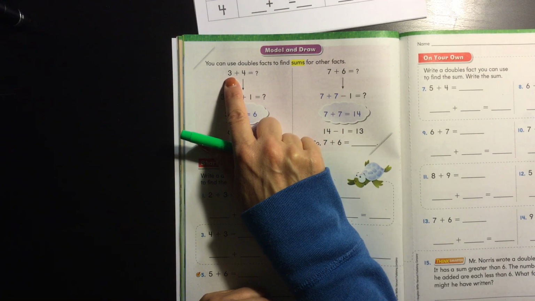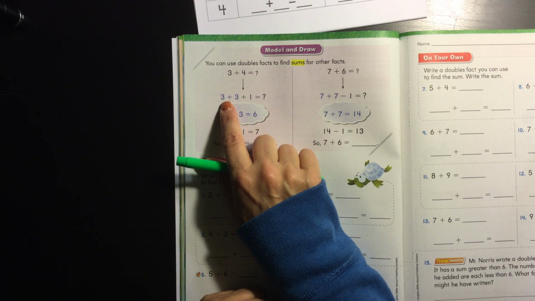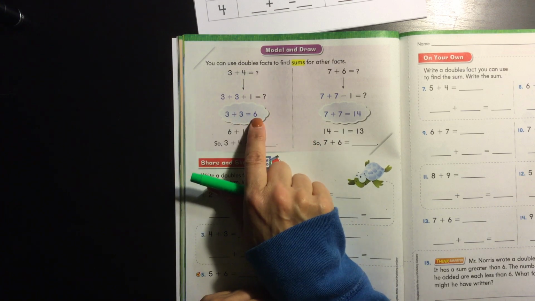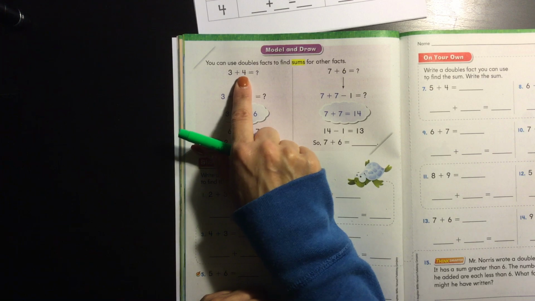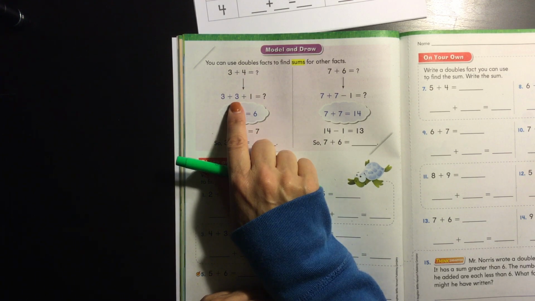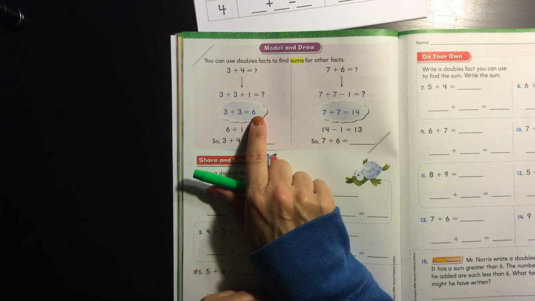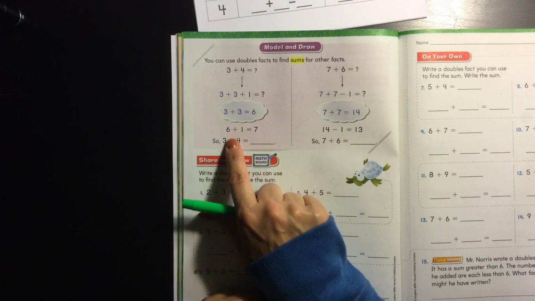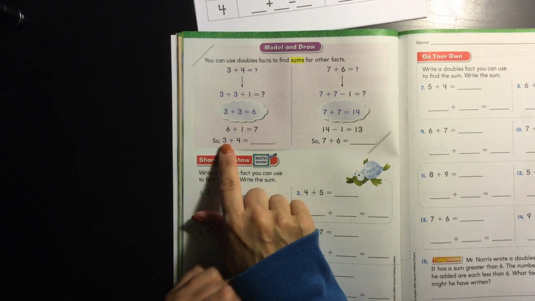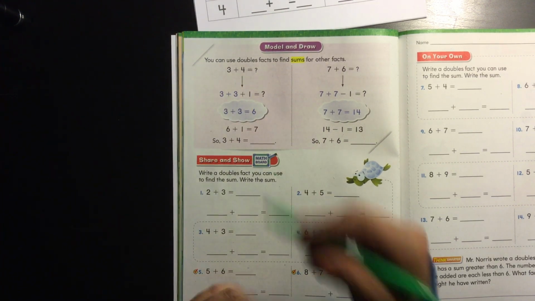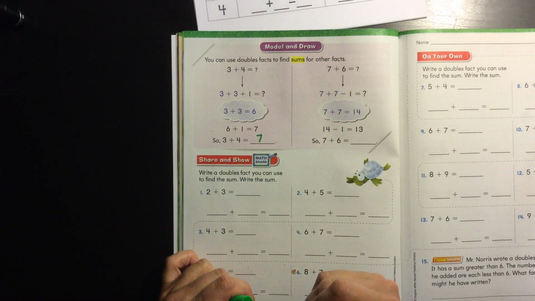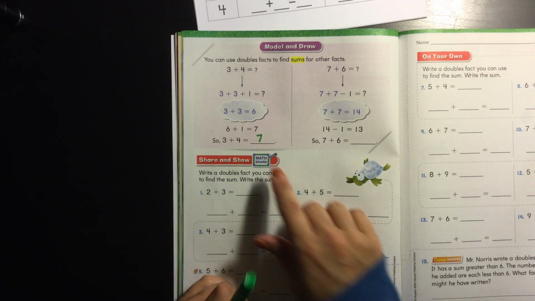If we doubled the smaller add-in 3, we know that 3 plus 3 equals 6, but 4 is one more than 3. So we would add one more to the 6. So 6 plus one more equals 7. So therefore, 3 plus 4 equals 7. Go ahead and pause the video and write that sum in.